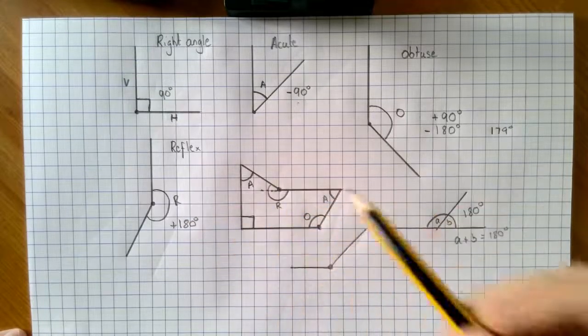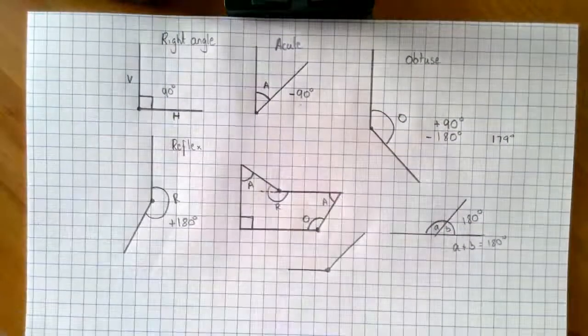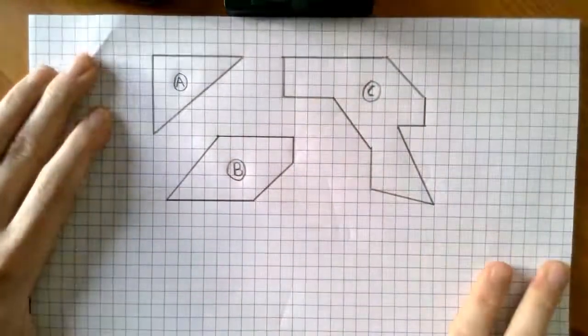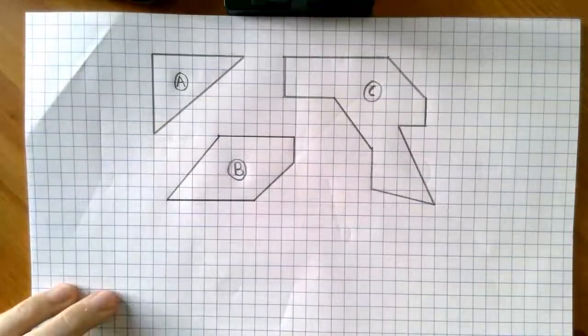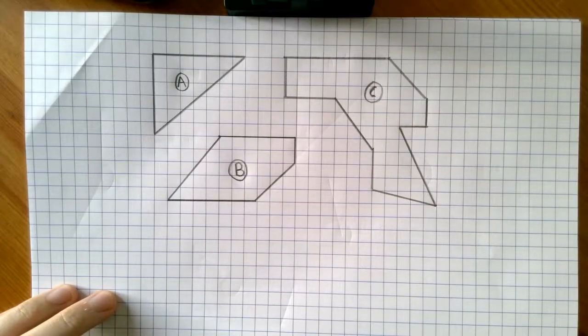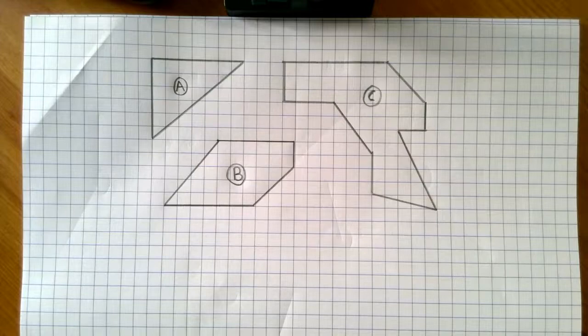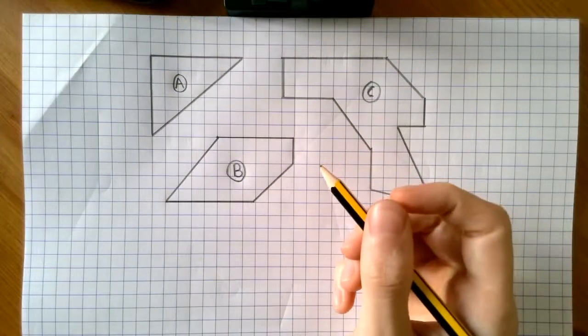So, bearing that in mind, I've drawn you 3 shapes. You might want to copy them out. Be as accurate and as careful as possible. But see if you can find any of those angles within them. Okay, let's go through some answers. So remember, I'm looking at those 4 types of angles.